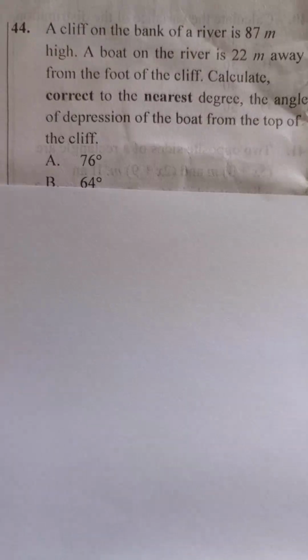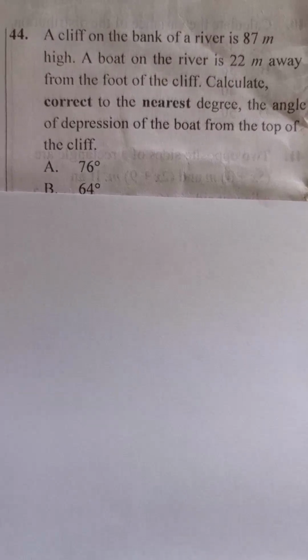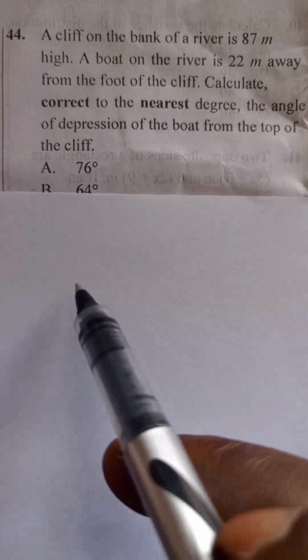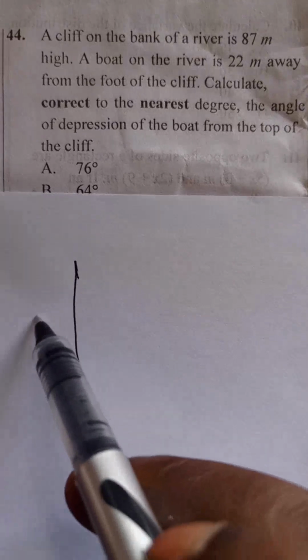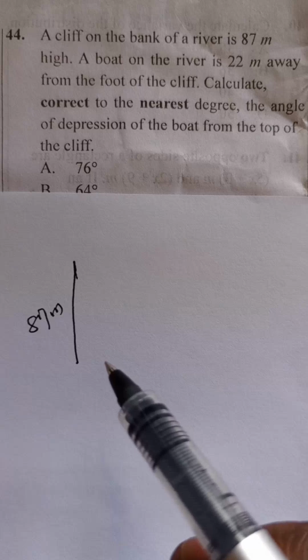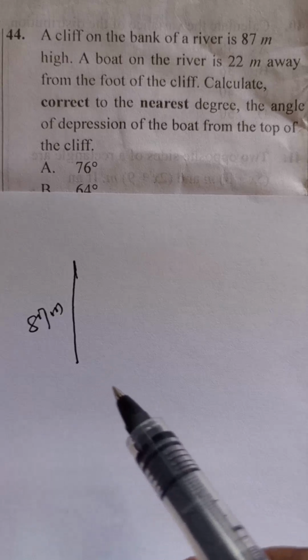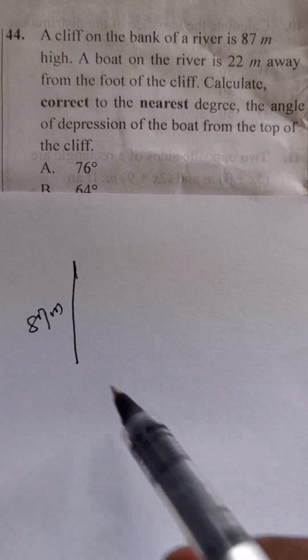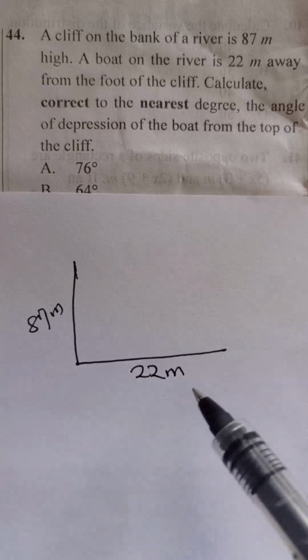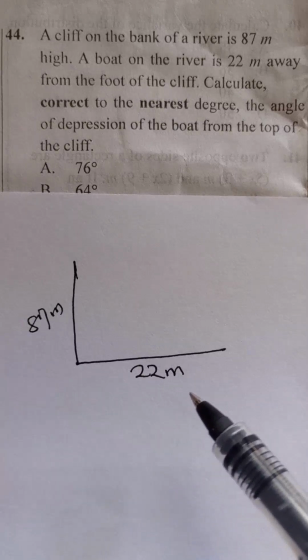All right, on to question number 44. Question number 44 is on angle of depression. You are given that a cliff on the bank of a river is 87 meter high. Let's sketch the diagram for this. Let's say this is the height of the cliff, which is 87 meter. On the bank of the river, there is a boat on the river, which is 22 meter away from the foot of the cliff. You can do something like this, 22 meter away from the foot of the cliff.